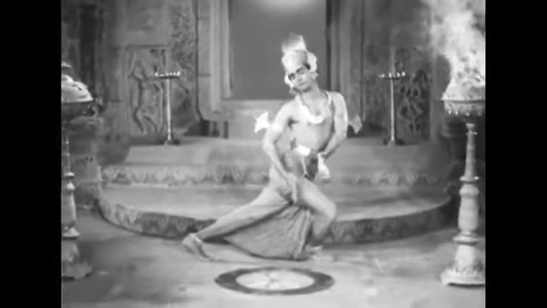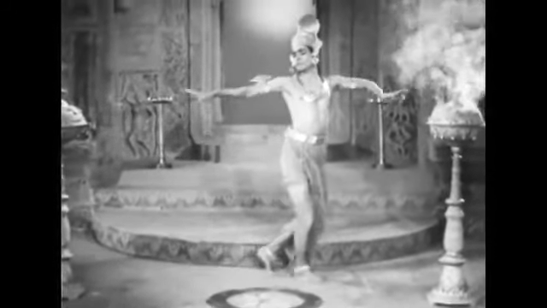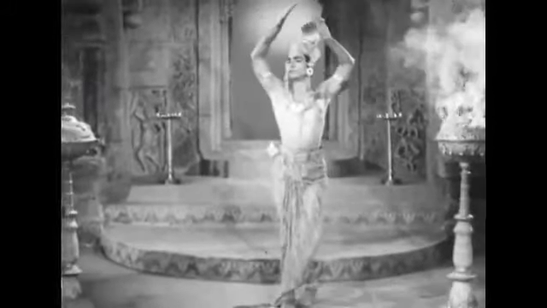Then, frantic with rage, he smashes the altar, and he lifts his dead wife onto his trisula.